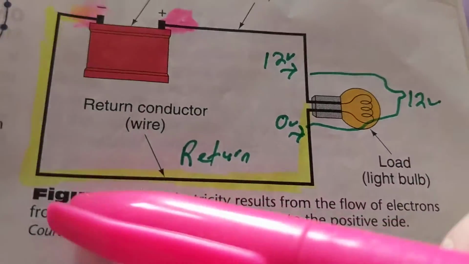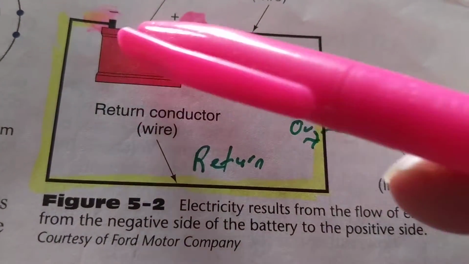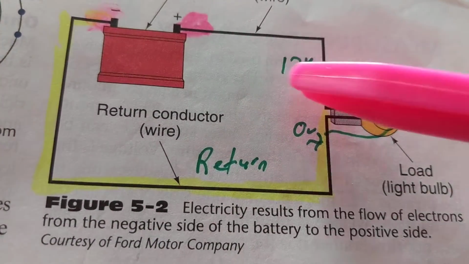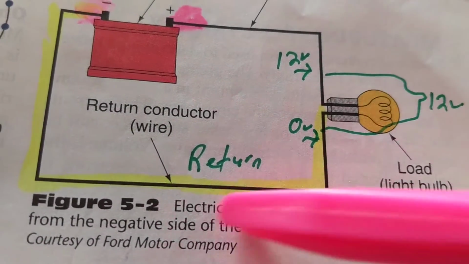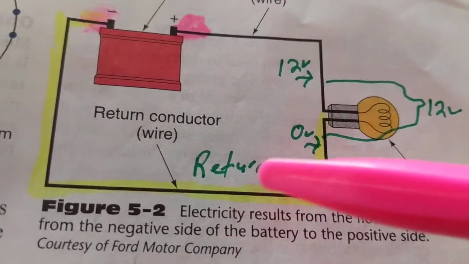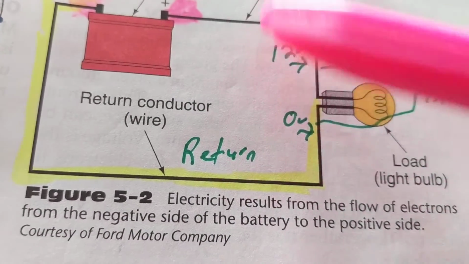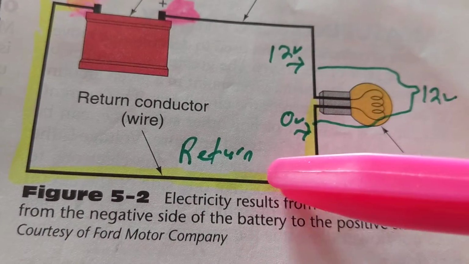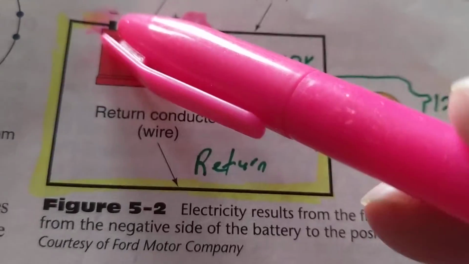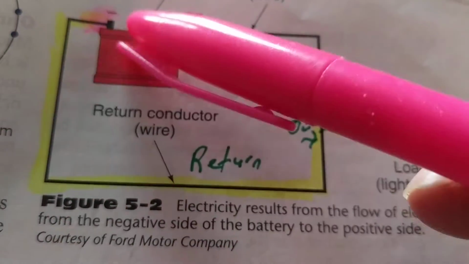I highlighted this because this is a wire back to the battery. Next example, you'll see it goes through the engine block. Electrons don't care. Electrons flowing, as long as I have a return path, a complete path, whether it be through a wire, whether through a middle ground, whether the engine block, a chassis ground, I don't care. As long as I have a complete path back to the battery. Whatever leaves the battery comes back to the battery.